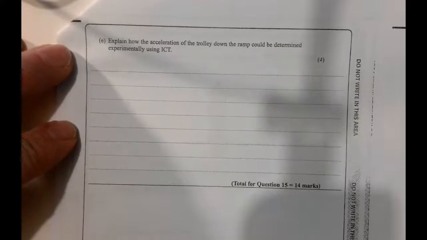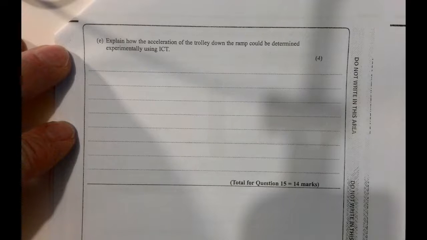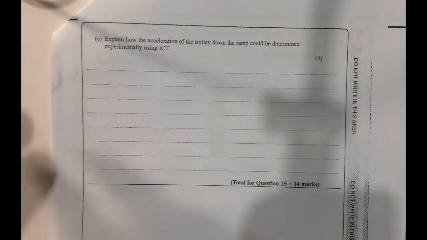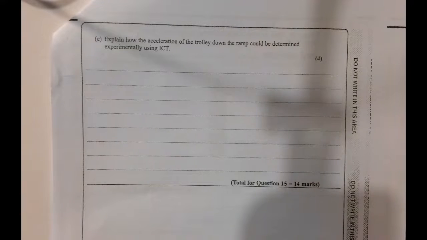Explain how the acceleration of the trolley down the ramp could be determined experimentally using ICT. Most people failed to access marks here because you just said generally use light gates, use a data logger. But they want you to be specific exactly how you're going to do it. So basically it's going to be something like this.